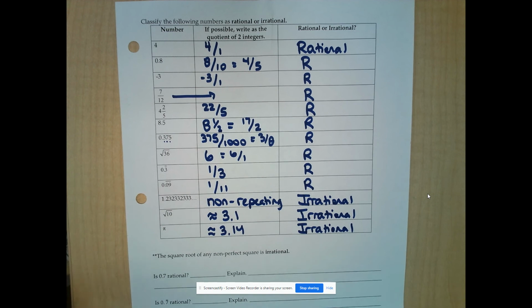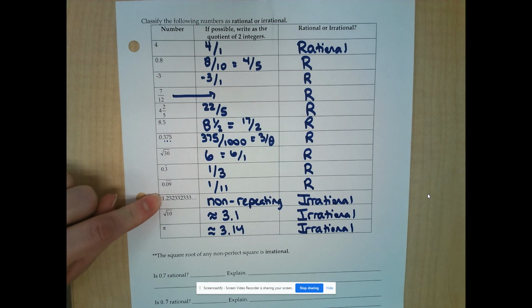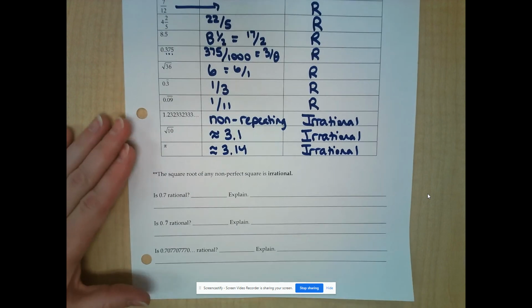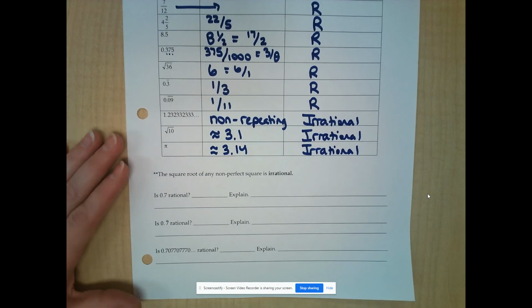Now, I should be a little bit more specific on the pattern. This one, you'll notice, I could predict the rest of the digits, but since I can't use a repeating bar to repeat the pattern, then it is considered non-repeating. So just to clarify, when I'm saying pattern, I'm referring to whether or not I can use a repeating bar to represent the pattern. The square root of any non-perfect square is irrational.